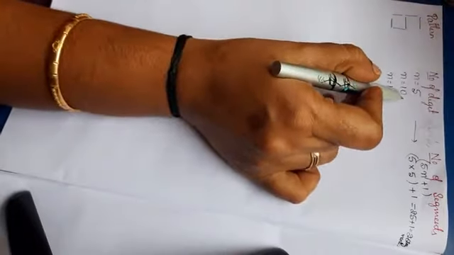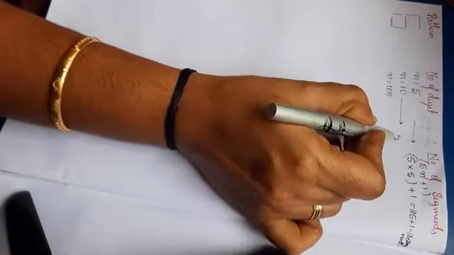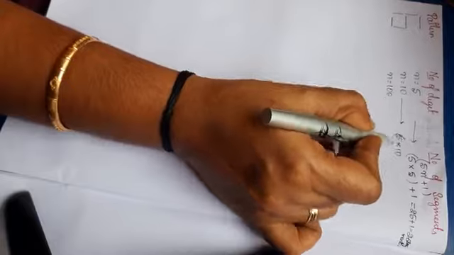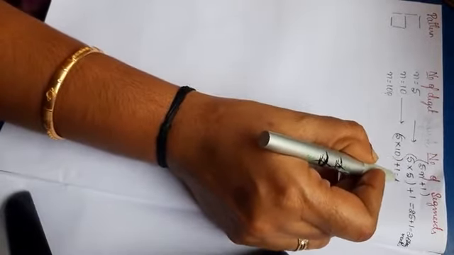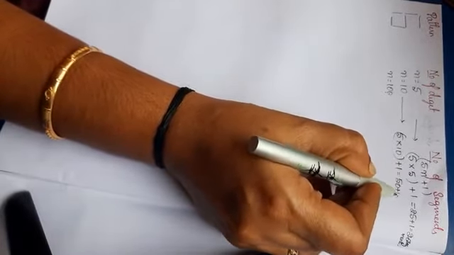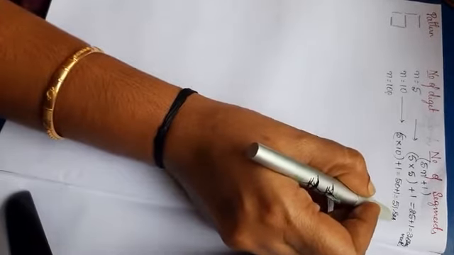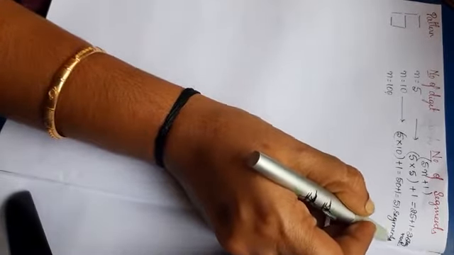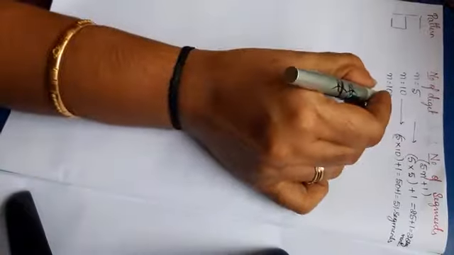Okay. Next, 10. So the value of n is 10. 5 into 10 plus 1. So 50 plus 1. How much? 51.